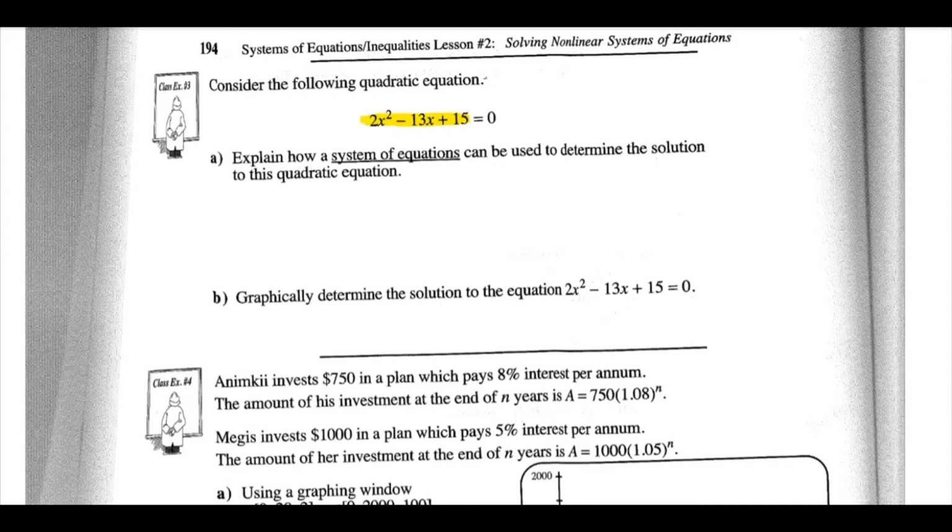You can assign this one as your first equation, so I will call this one y1. So y1 is equal to 2x squared minus 13x plus 15.